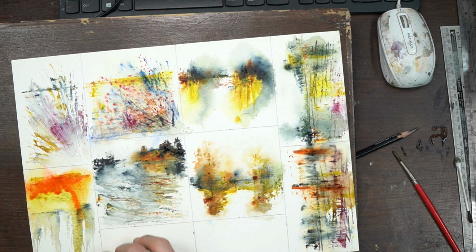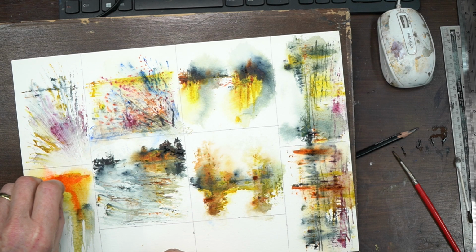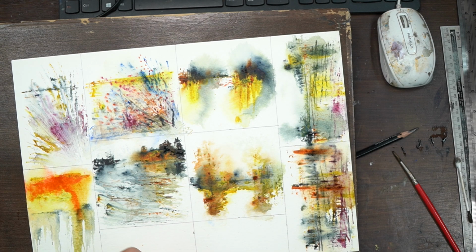Almost like there's the cloud, there's the sky, there's our horizon line, and the rest of the place is almost melting down, almost off a cliff edge. But I quite like what that does.